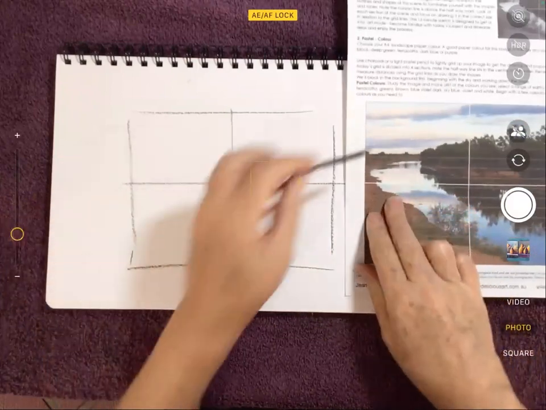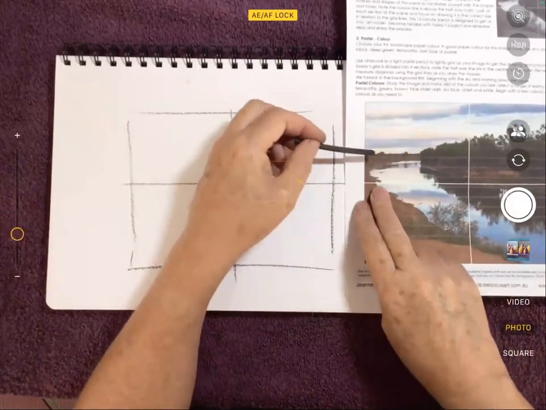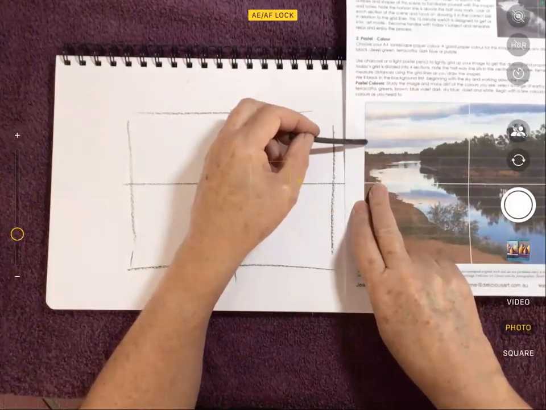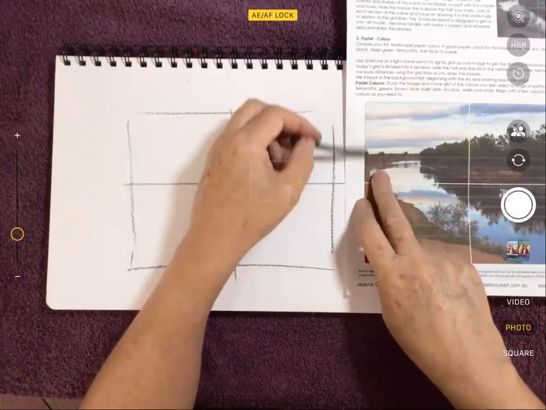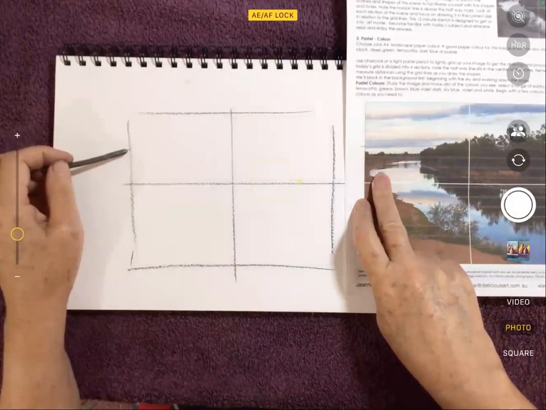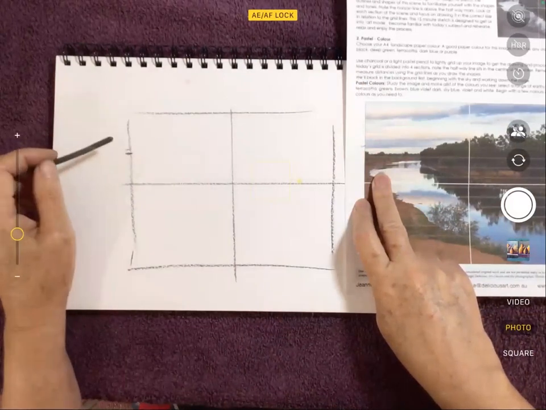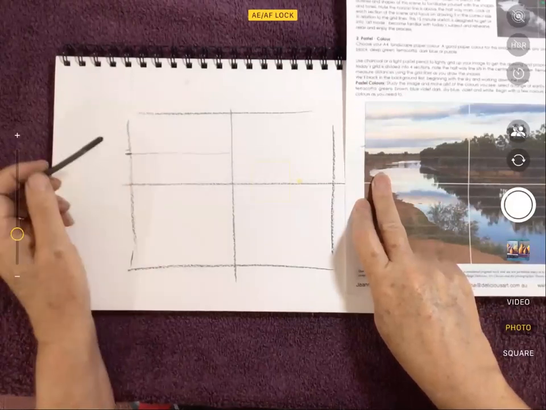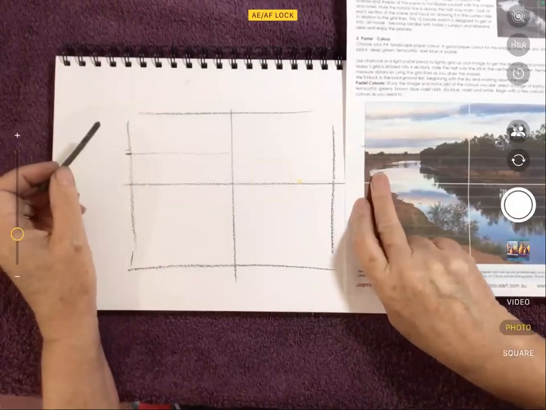Now I can see in the top left quarter here, the horizon line sits at about a third, maybe just under halfway up inside this quarter. Okay, so if that's my halfway line, then I'm going to say my horizon's about there. So I'm just going to draw a little line across there to indicate my horizon.